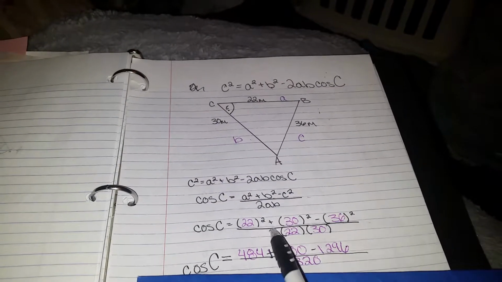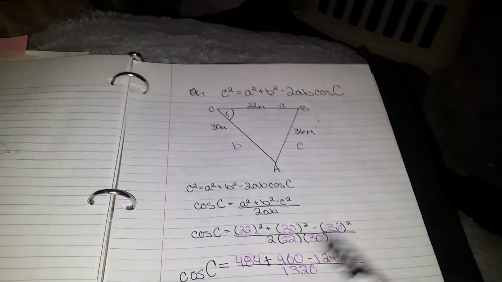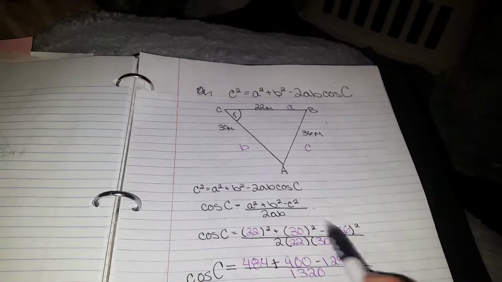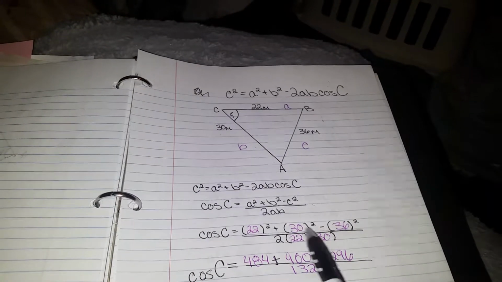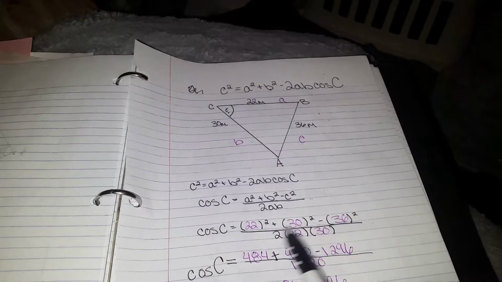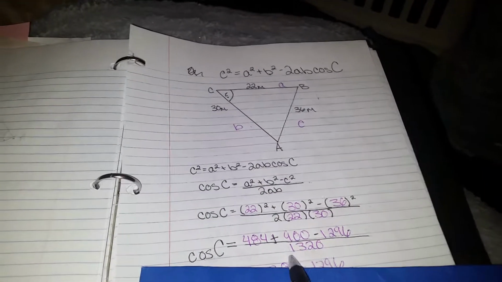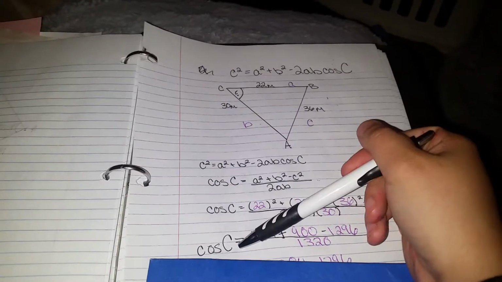It's important to note that when you're doing this aspect of cosine rule, you're not doing 2 times 22 and 2 times 30 and those two things put together. It's going to be 2 times 22 and that answer times 30. Writing that back down right where you have it, it's important to drop down all of your cos of C so you don't get lost.